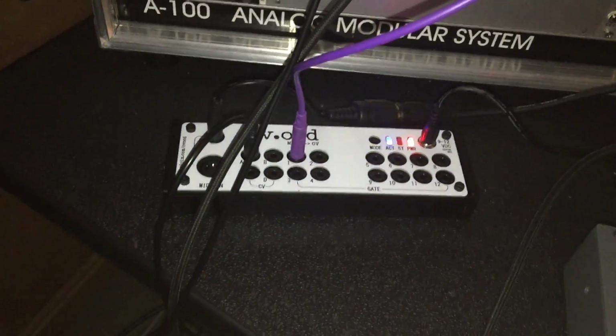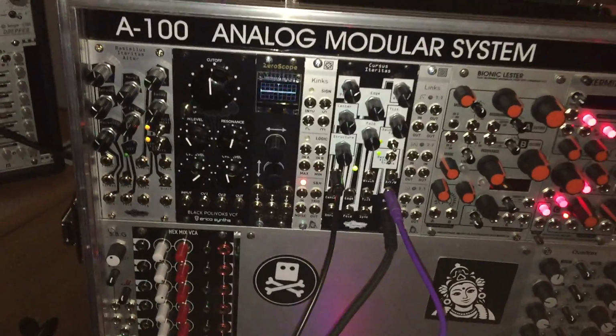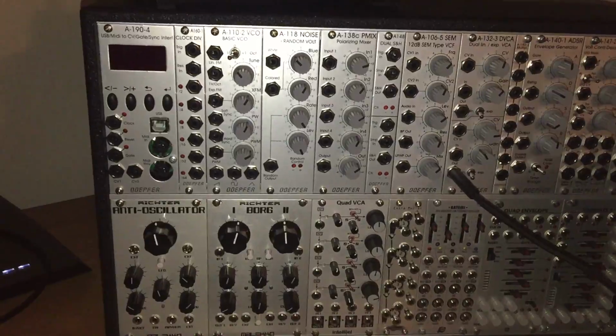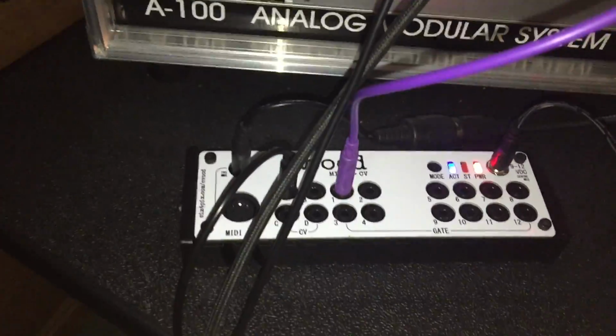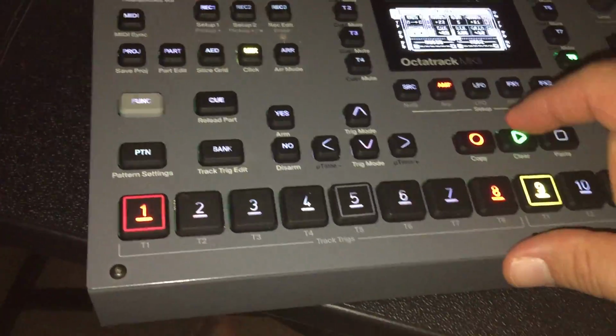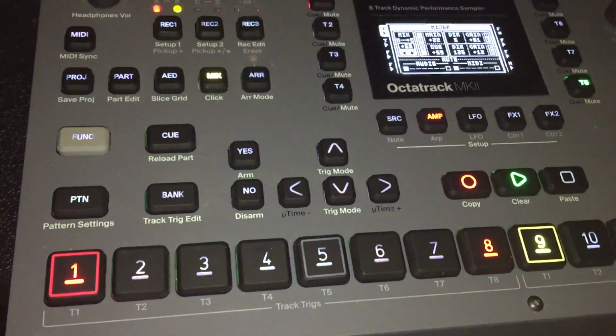Okay. I know I look like an idiot doing this, but this is all new to me. I was using my A194, which was a pain in the ass to use. I got it to work, but it was just too much trouble, and I want to just figure this out, be done with it, so I can always just use my Octatrack. Okay, so let's see if we got any better levels.